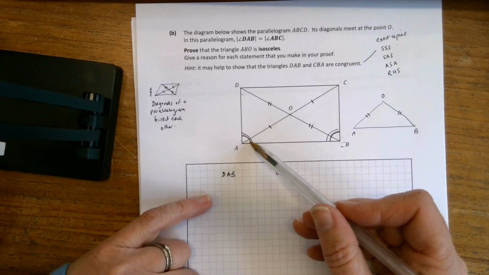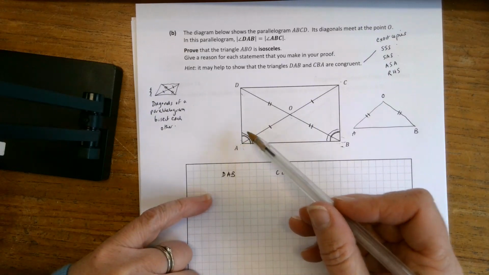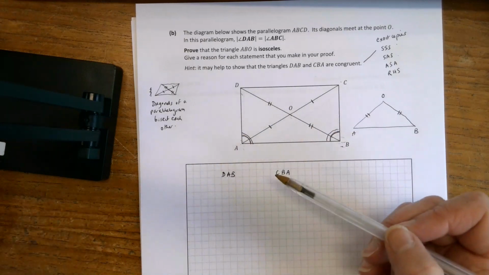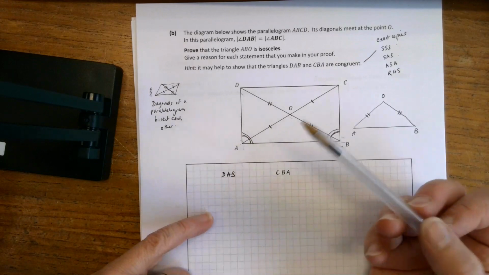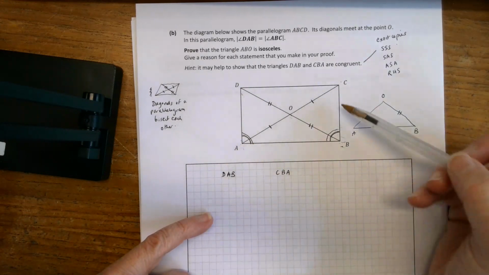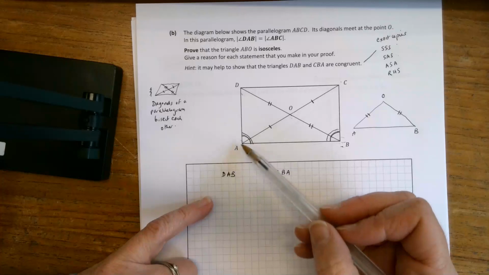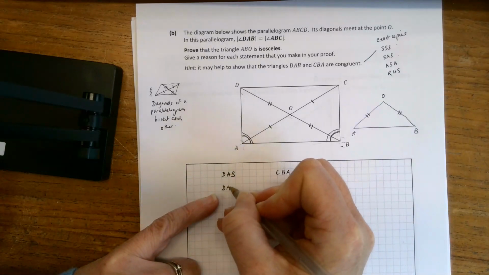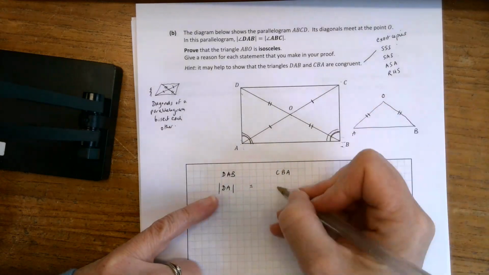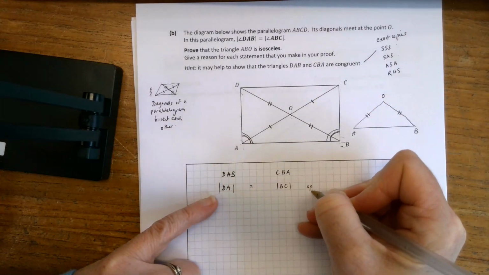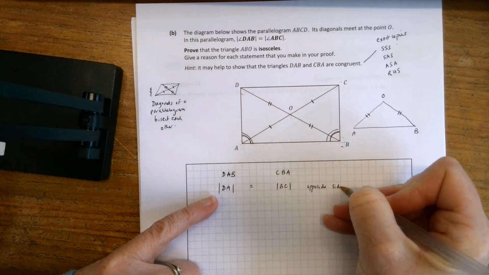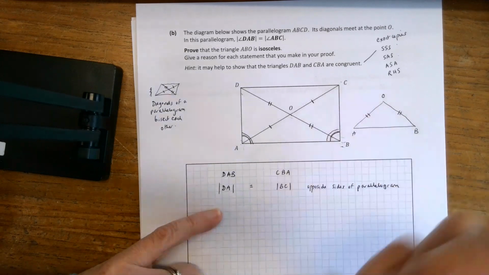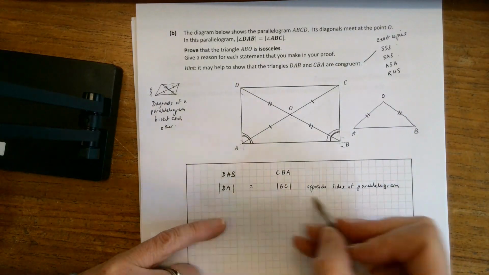Okay, so looking at this, I also know about a parallelogram, that the opposite sides of a parallelogram are equal in size. So I'm actually going to go with side, angle, side. So let's start with this. DA is equal to BC, opposite sides of parallelogram. And you see the way they said, give a reason for each statement that you make. So that's the first one.